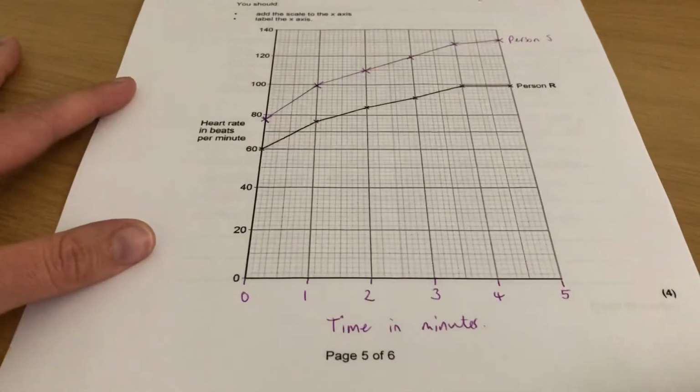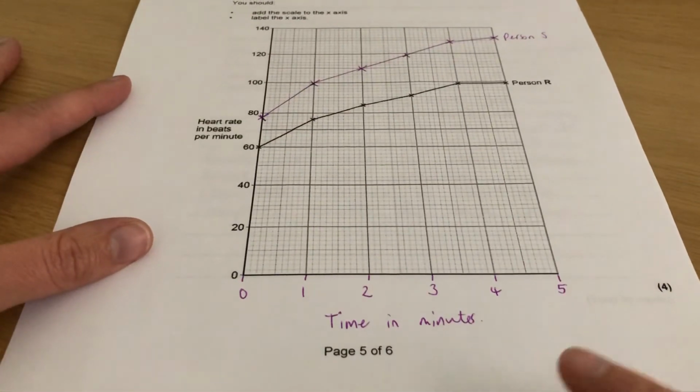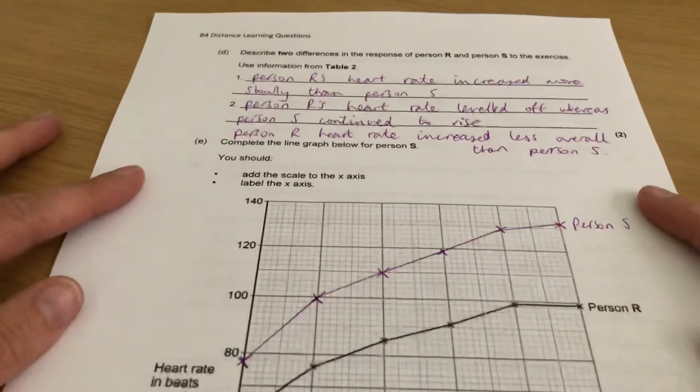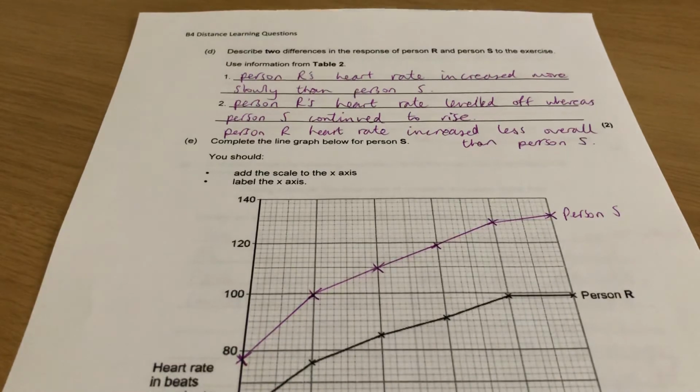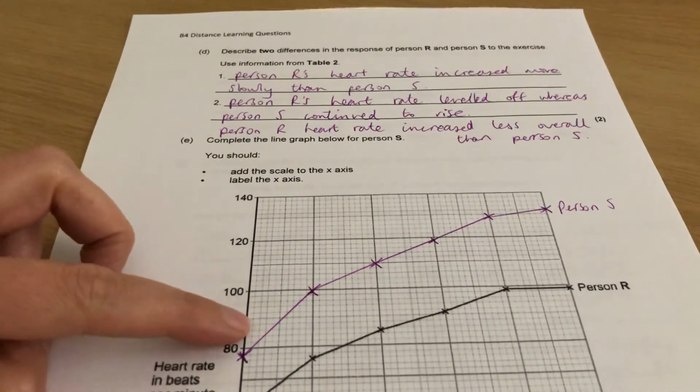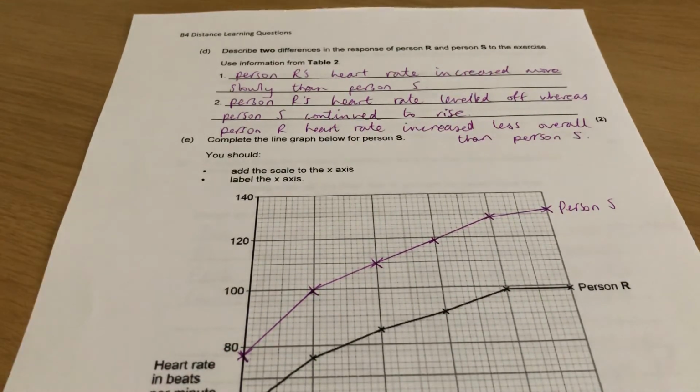So here's my scale. Okay, I've done the minutes 1 to 5. I've labelled that as well. I've then plotted my points. Now, my points are that one small square is equal to 2. So halfway between 80 and 100 is 90. So just get that fixed in your head first of all.